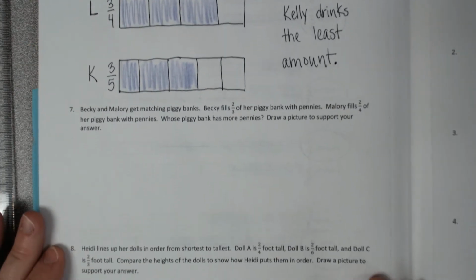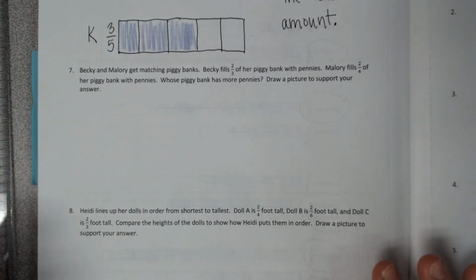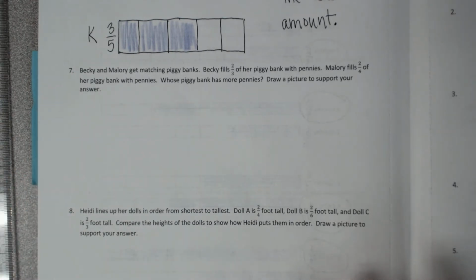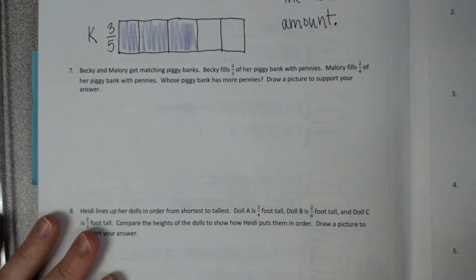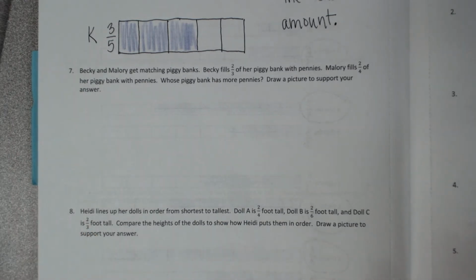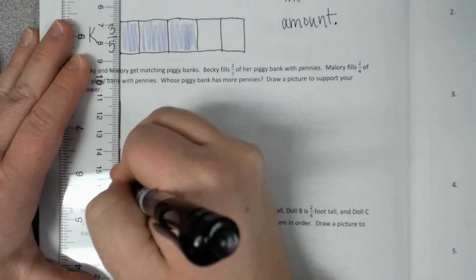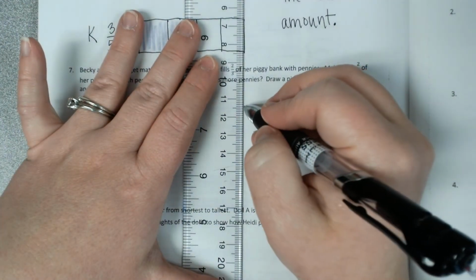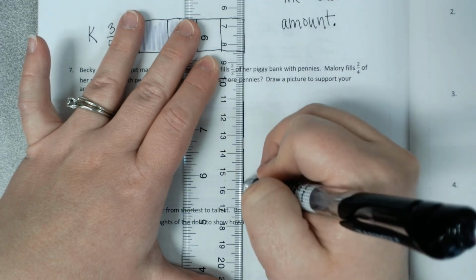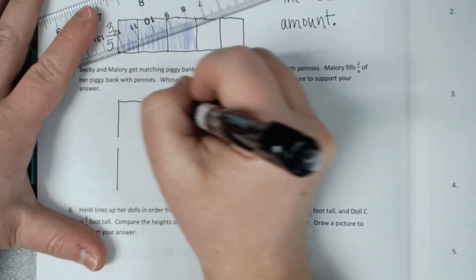Very good. Number 7 says Becky and Mallory get matching piggy banks. Becky fills 2/3 of her piggy bank with pennies, and Mallory fills 2/4 of her piggy bank with pennies. Whose piggy bank has more pennies? Draw a picture to support your answer. So again, I'm going to draw me a picture just to sort of help.